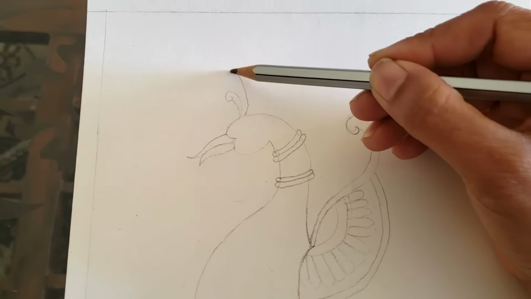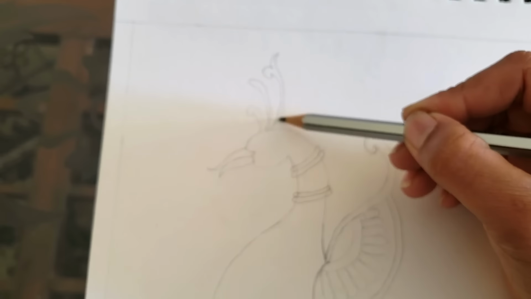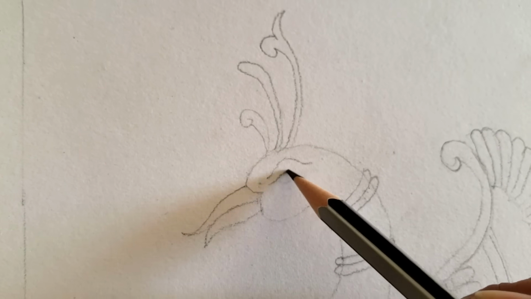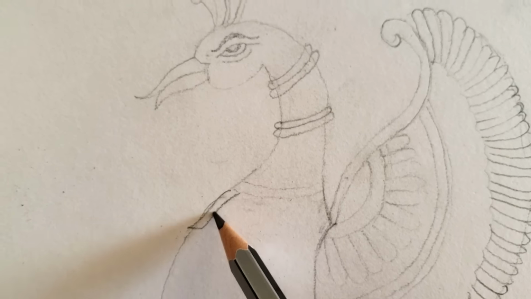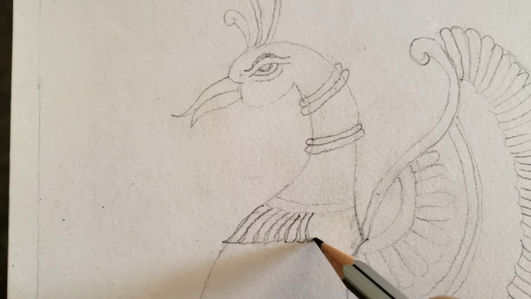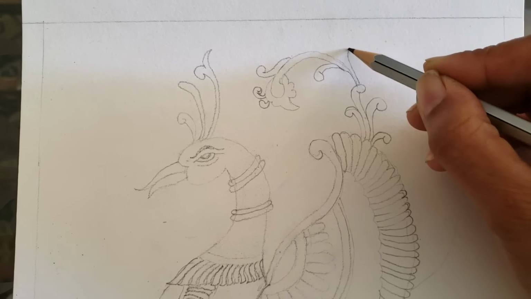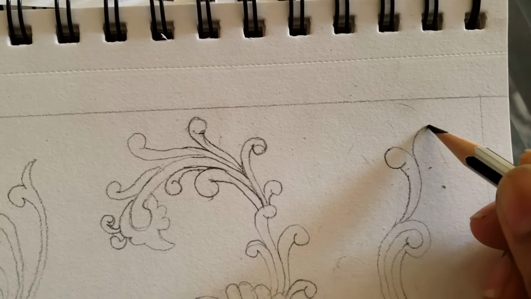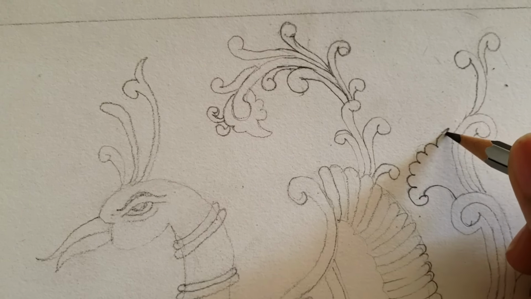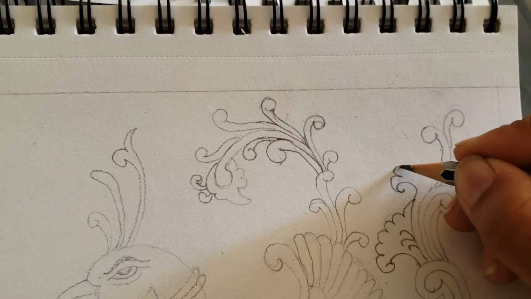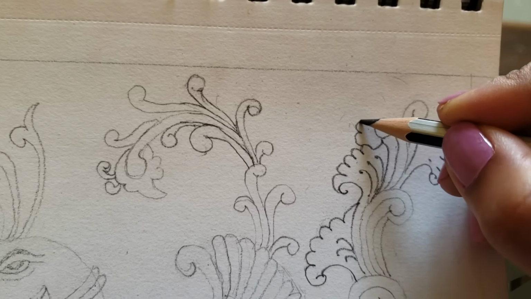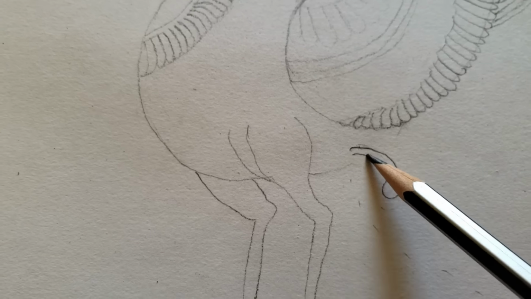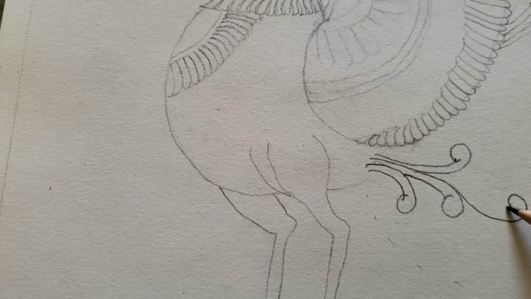So remember, if you are drawing it freehand, then you can refer to some images on the internet, or if you already have some mural paintings, then you can refer to them and then try to recreate some patterns from that painting. Patterns like this are very common in mural paintings.